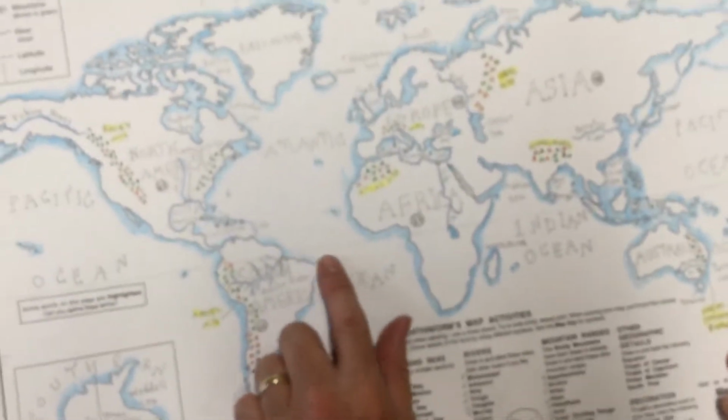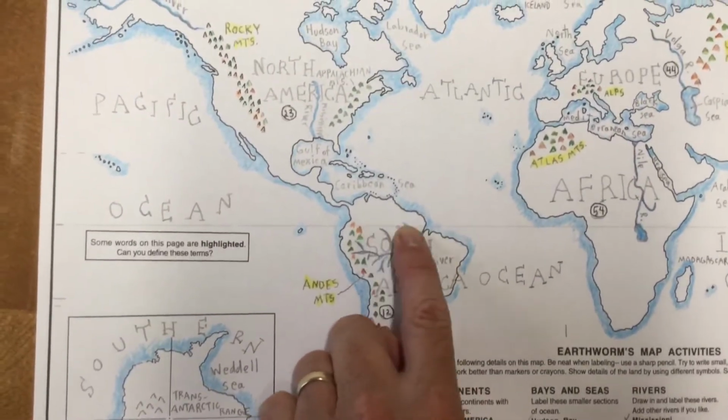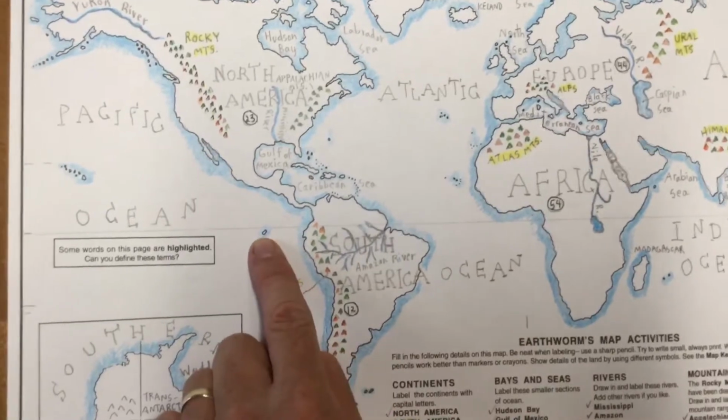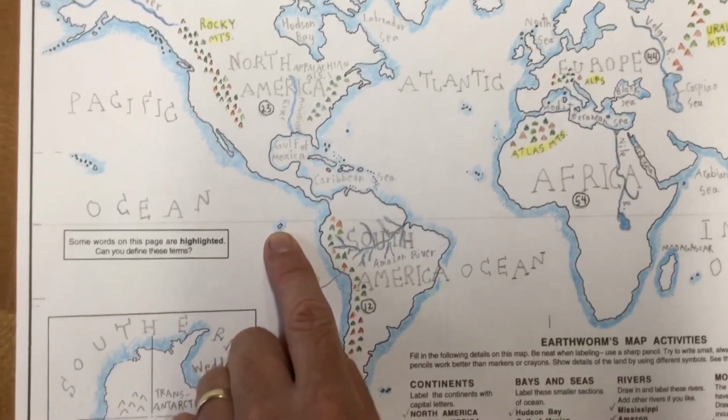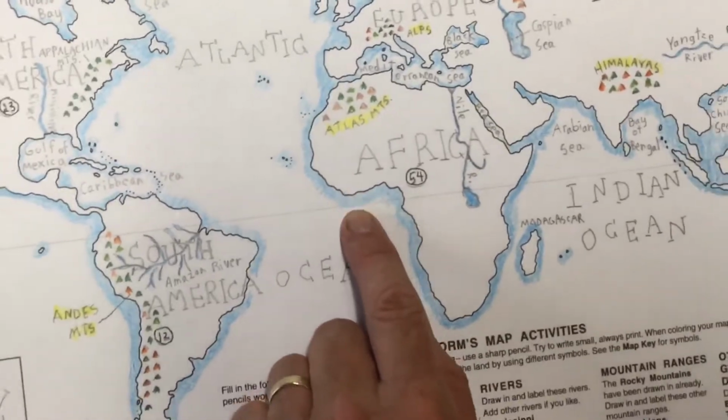Okay, so let's look at that. That line of latitude, which happens to be the equator, runs through northern South America, right above that little island right there. It cuts through right just below the coast of Africa.